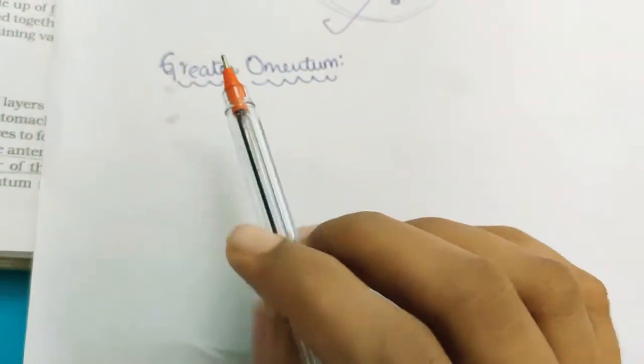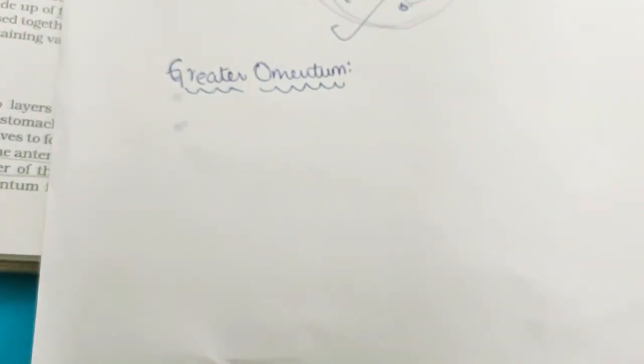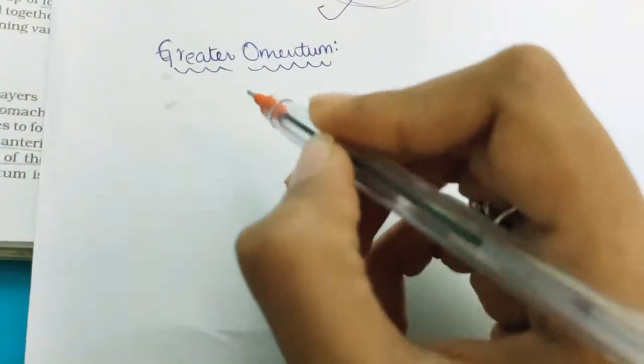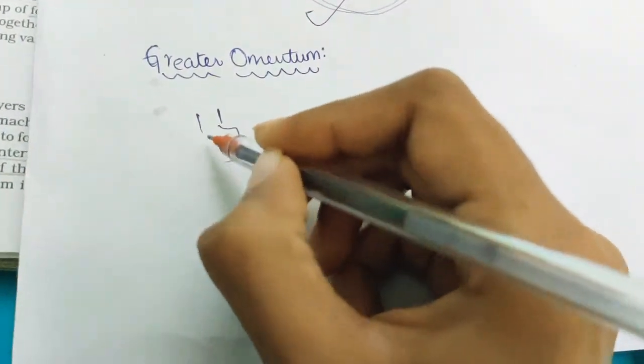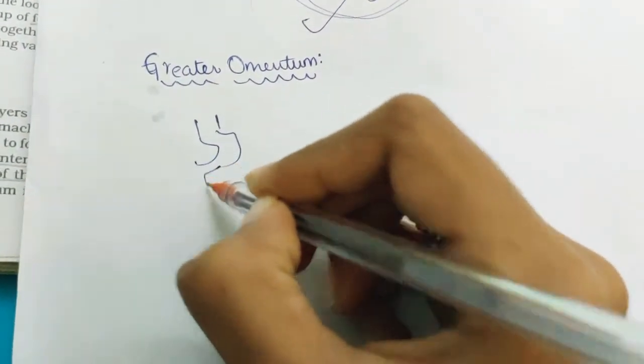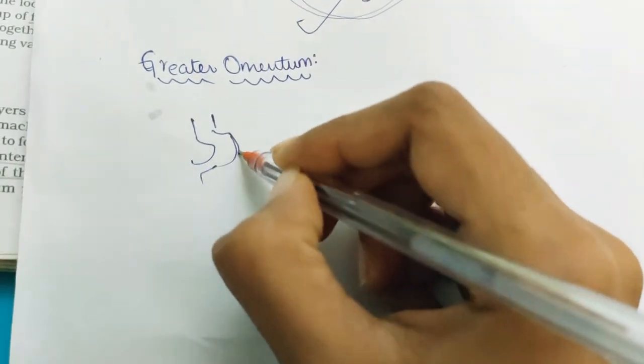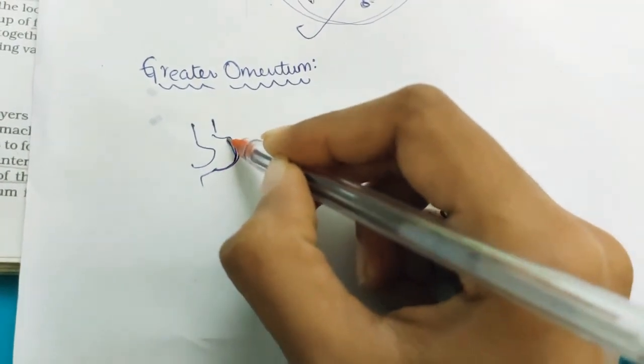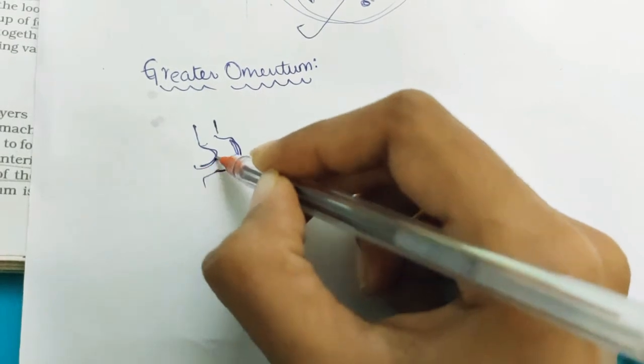In this video we are going to discuss the greater omentum. So what is the greater omentum? For example, think of this as a stomach. This is the greater curvature of the stomach and this is the lesser curvature of the stomach, right?